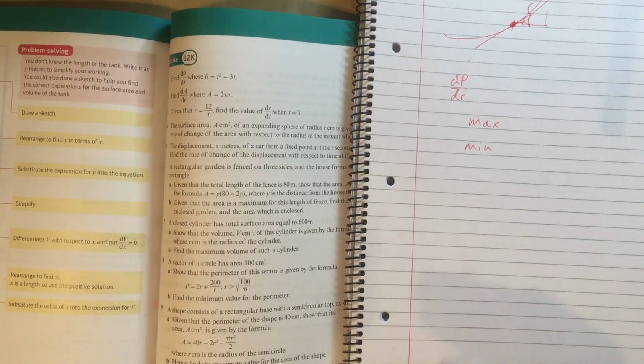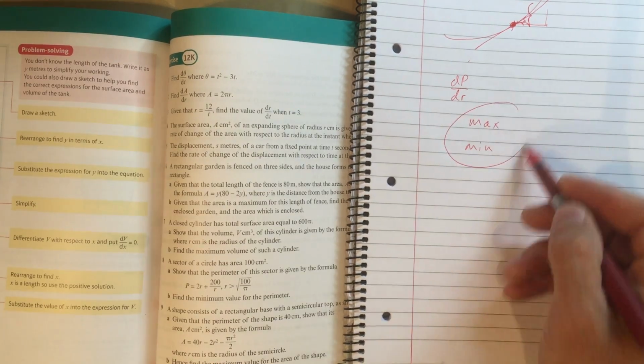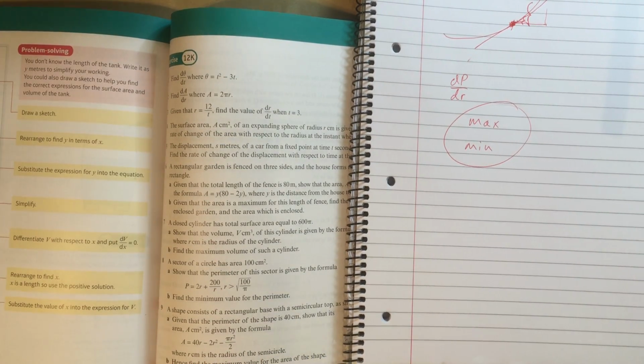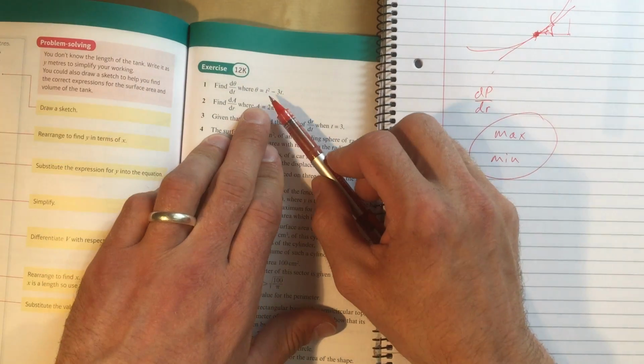If you're asked for the minimum value, find the derivative, put it equal to 0. So whenever you hear the words maximum or minimum in relation to some sort of function, your head now says differentiate. Put the derivative equal to 0. That is how I find the stationary points. Stationary points quite often are maximums and minimums. And then you need to look at the context, okay? So, for example, I'm just looking at the first question here.